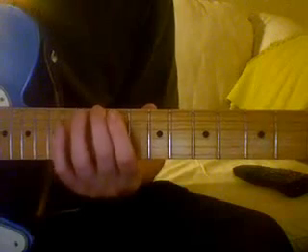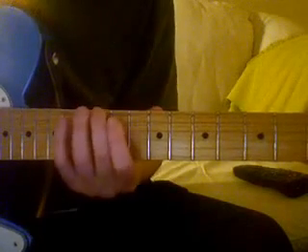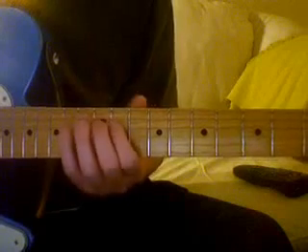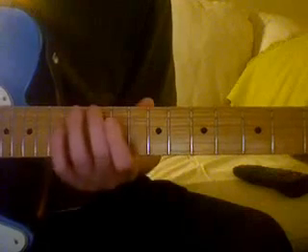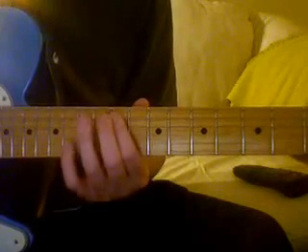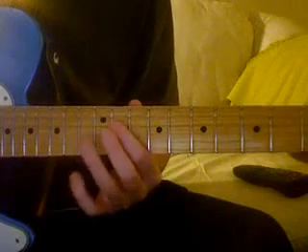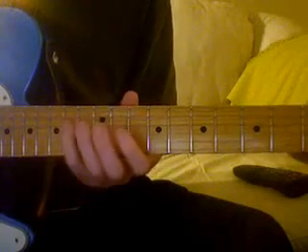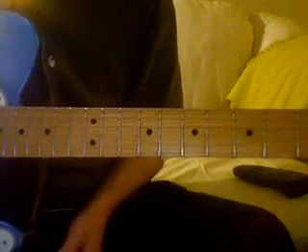Now, a scale's got 7 notes. The 8th note is the octave. 1, 2, 3, 4, 5, 6, 7, octave. Now let's think about the names of them. So E, F sharp, G sharp, A, B, C sharp, D sharp, E. Alright, those are what make up the E major scale.